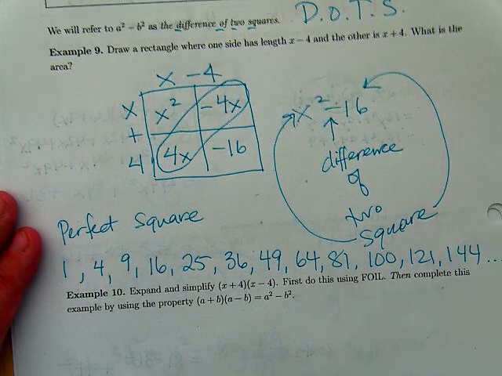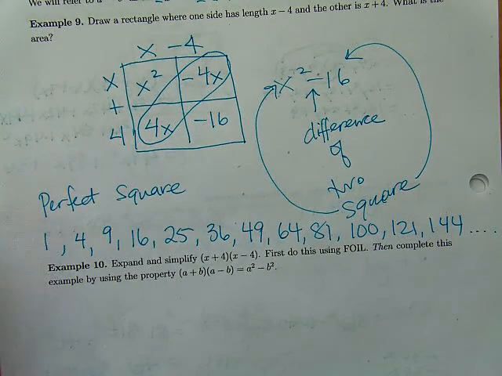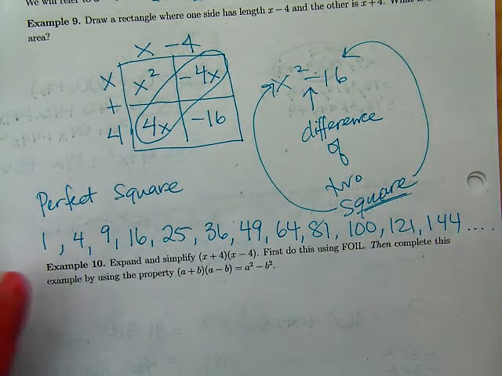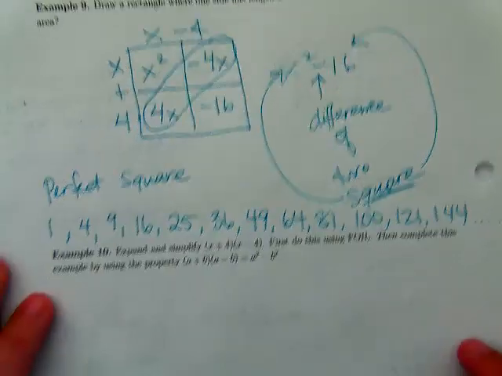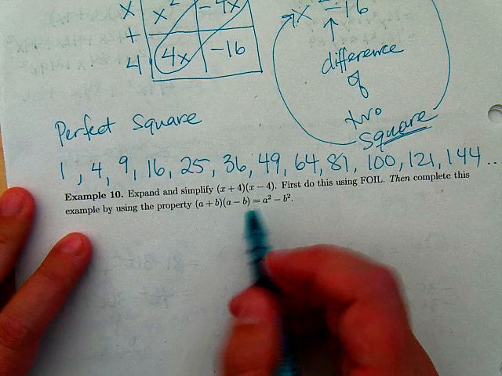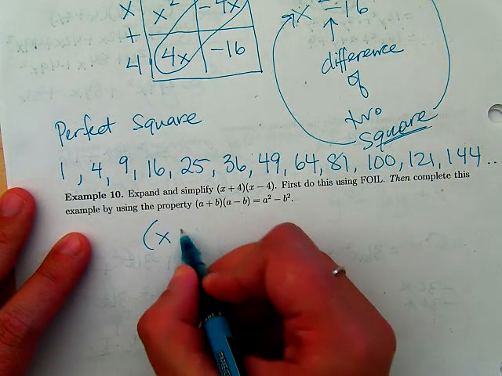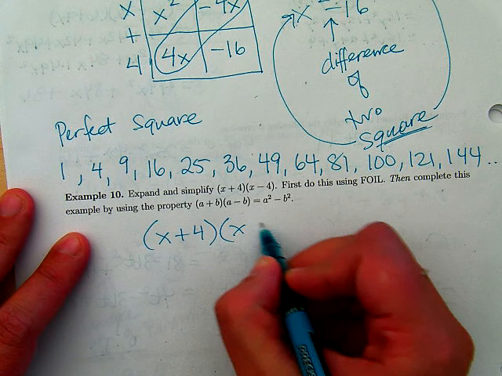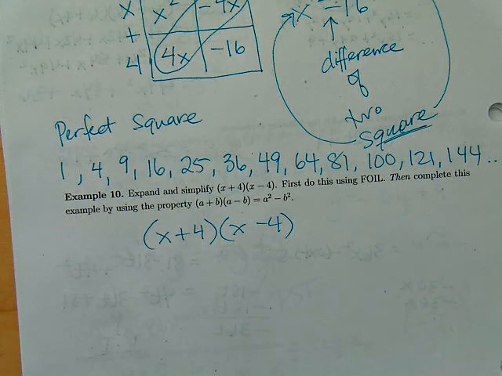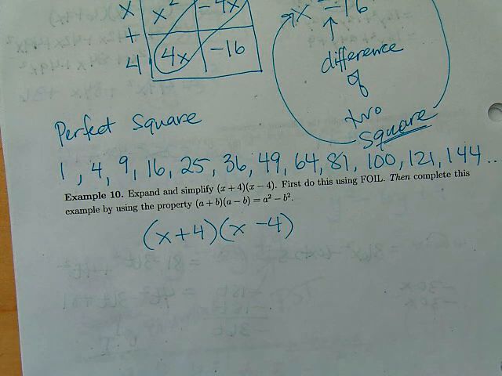Okay. So when we say difference of two squares, we're talking about perfect squares, because this right here, expand and simplify, basically use FOIL here. X plus 4 times x minus 4. Everything about those two binomials is exactly the same except for the signs. So it's not the same as the last one where we squared the exact same thing.